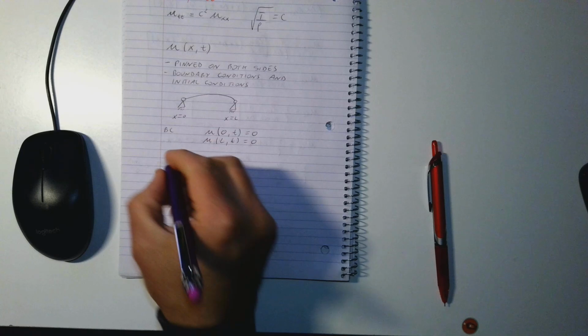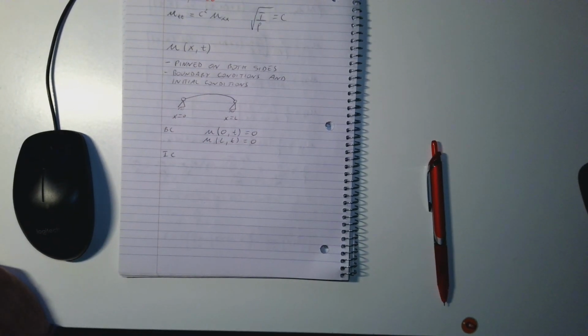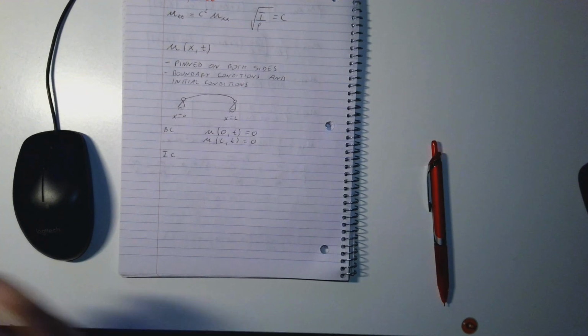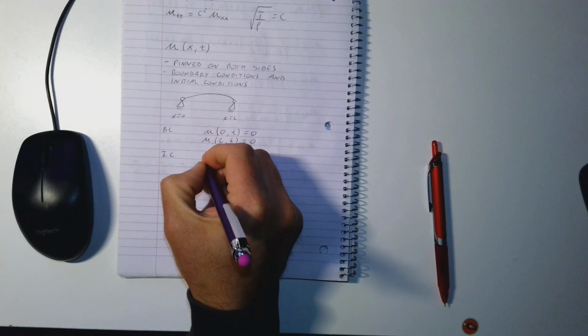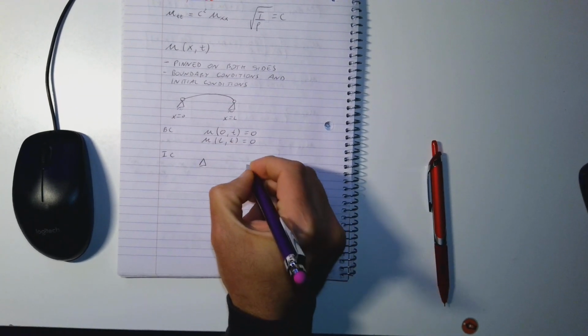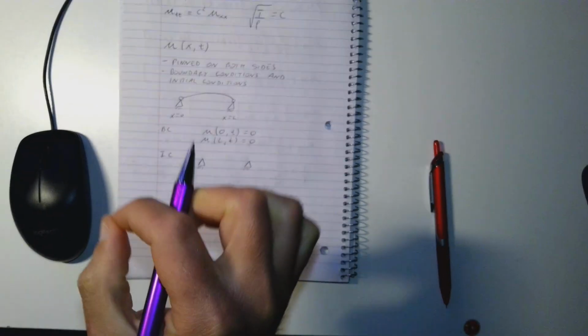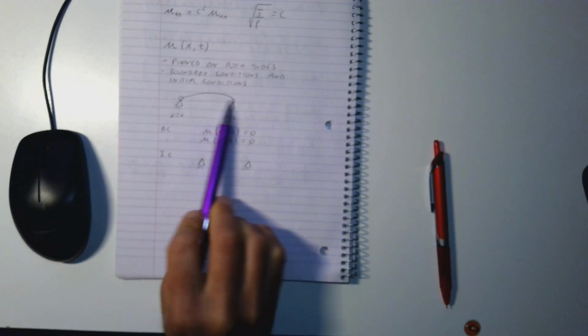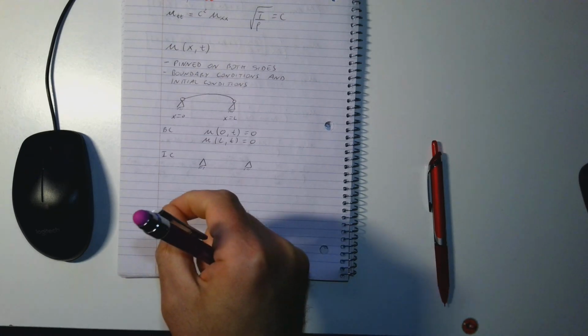In terms of initial condition, this depends on what kind of shape we want to give at a certain time. For example, let's assume that we have our string, again pinned at both sides, and at one point along the length of the string, we pull it and give it a certain displacement.